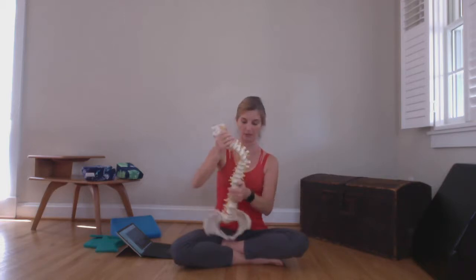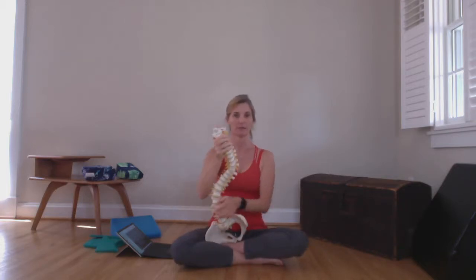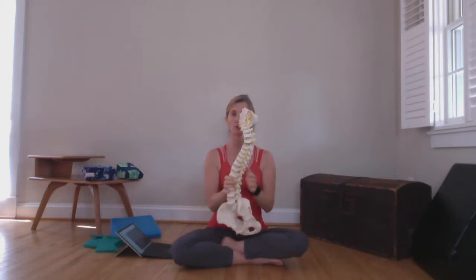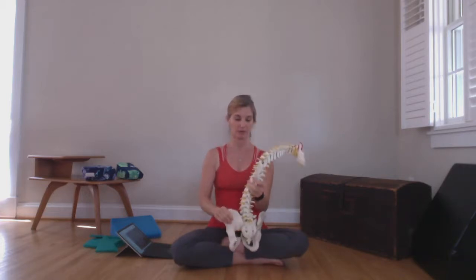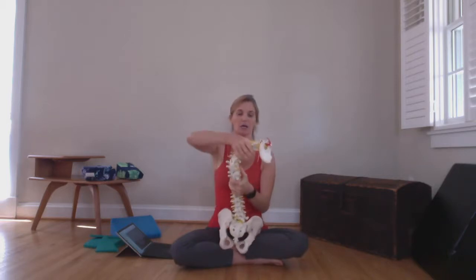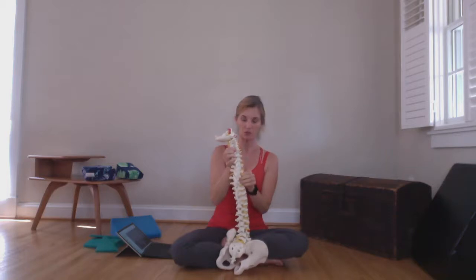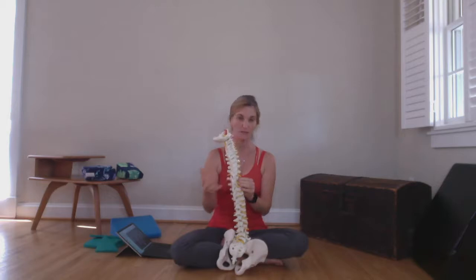It might go over here, and the bottom might compensate in the other direction, or you might see a top curve and the bottom curve disappears depending on what you're doing. So functional scoliosis is generally used to indicate that the scoliosis is not set in the bones. It is not, in other words, it's malleable.